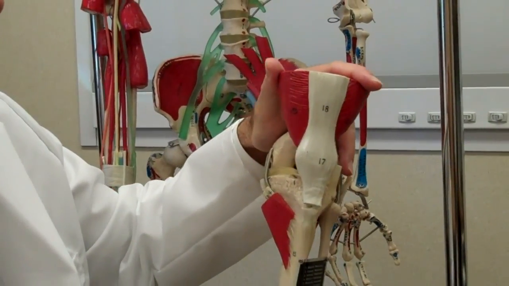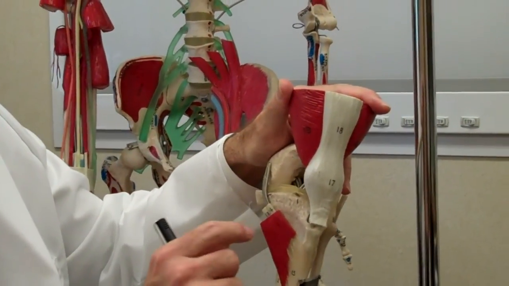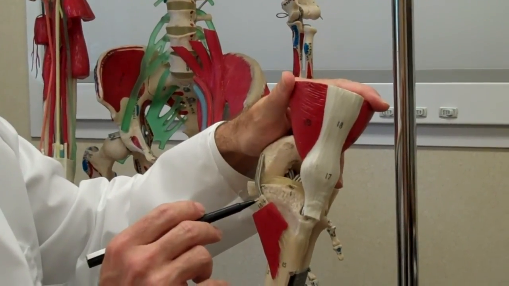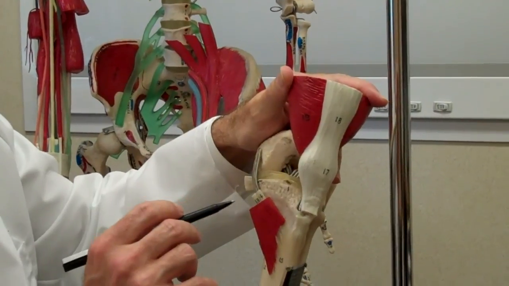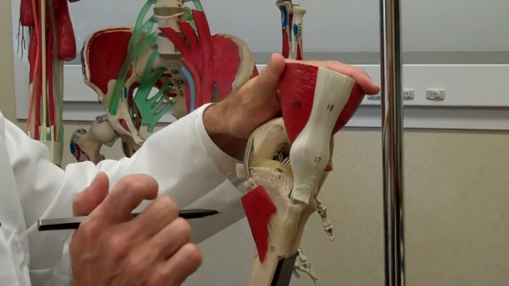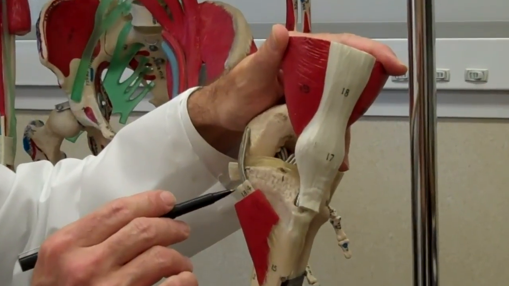The hamstring tendon is a tendon which is on the inner part of the knee, and actually it's a complex of several tendons, and for ACL reconstruction usually one or two of the hamstrings, generally the semitendinosus and the gracilis tendons, are harvested.